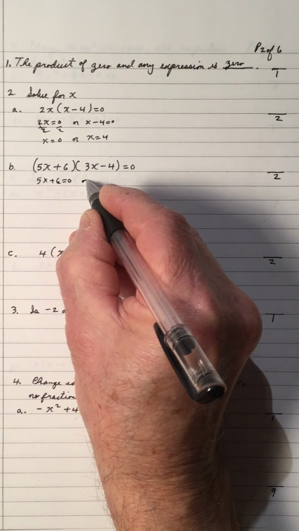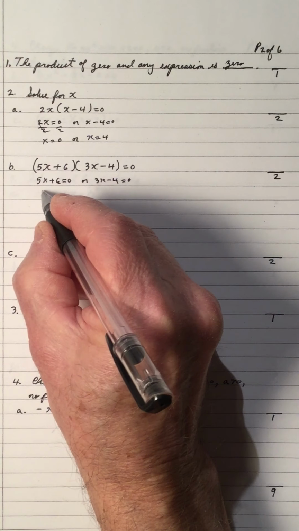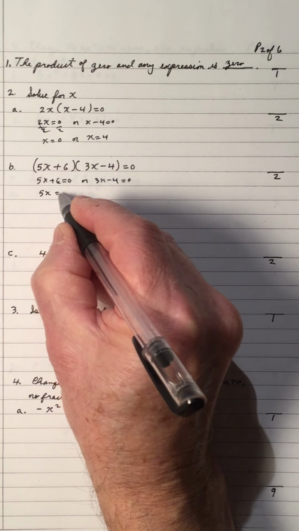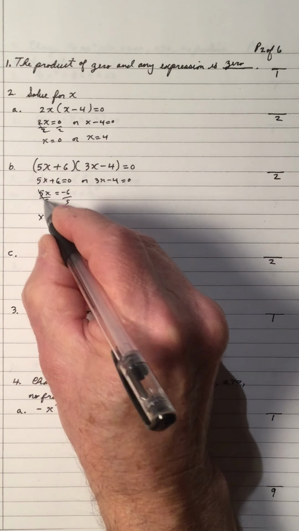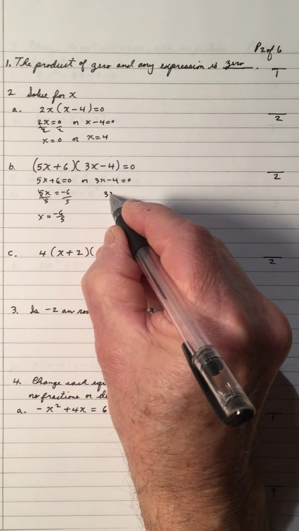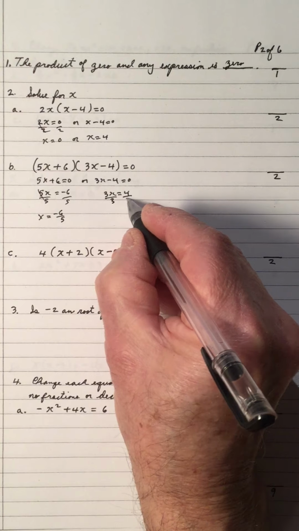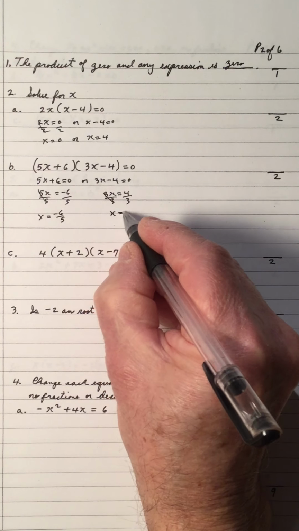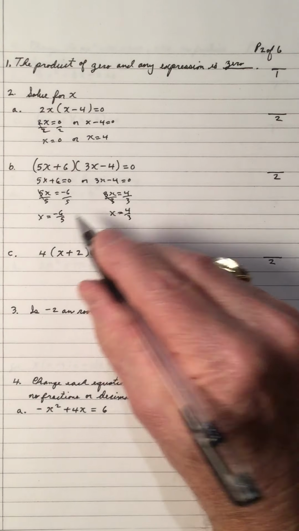Number 2 again, two expressions multiplied to give you 0, then each one can be equal to 0. So we let each one equal 0, and we take our time and solve it. 5x equals negative 6, divide by 5. They cancel out, x equals negative 6 over 5. 3x equals 4, move it to the right, make it positive, and divide by 3. They cancel, x equals 4 over 3. Again, 2 marks, 1 for each answer.